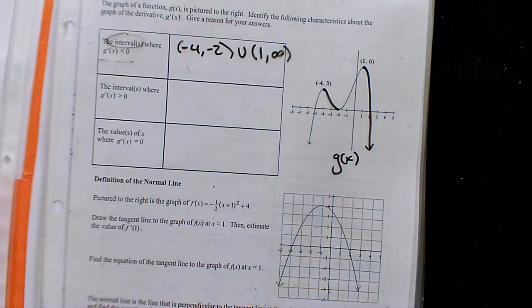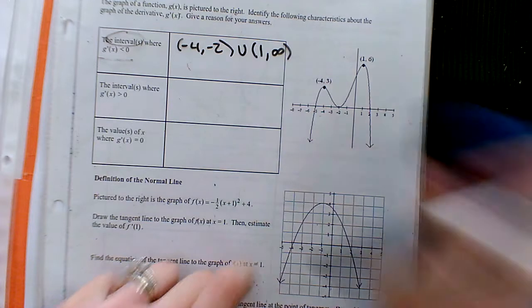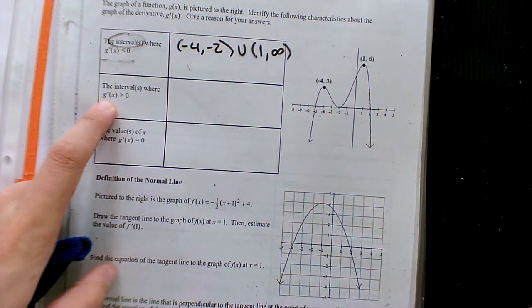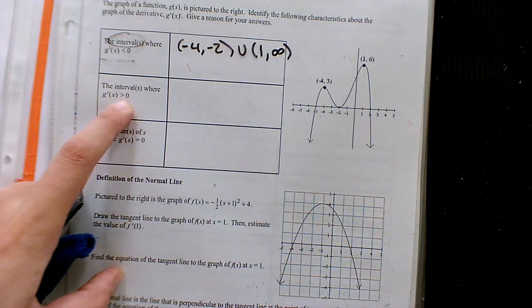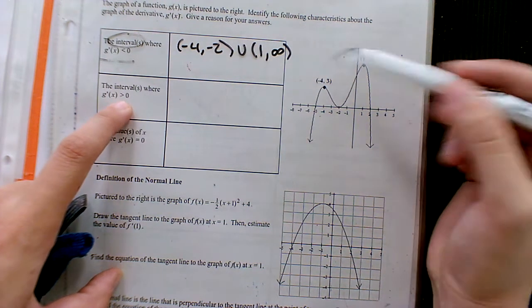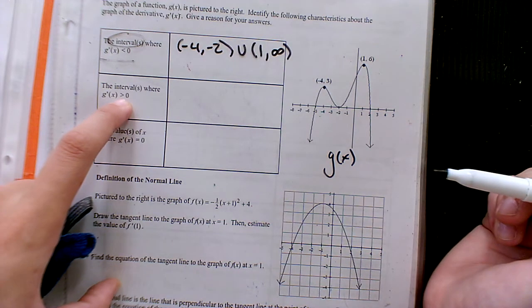Good. For those of you that had me last year, we did a lot of this. Increasing, decreasing, above x-axis, below x-axis, intersection points. It was towards the beginning of the year, but we did a lot of it. All right, next one, g prime, meaning the derivative, is greater than 0, aka positive. So if your slope is positive, we got to think about what is the original function doing.